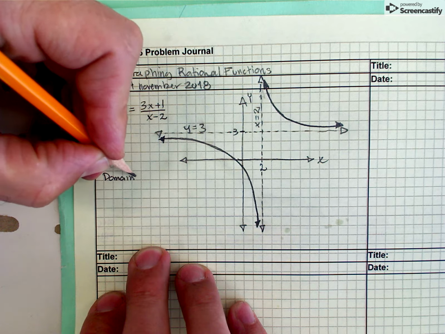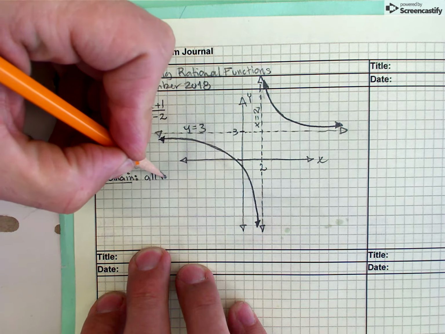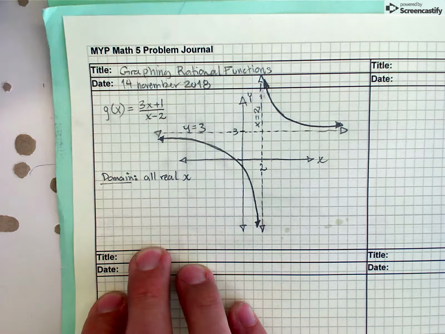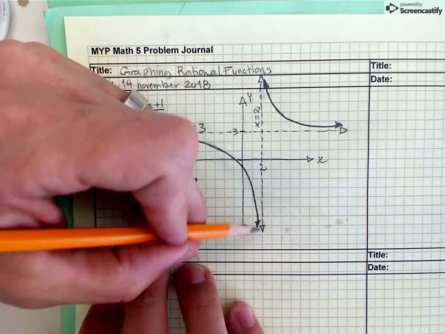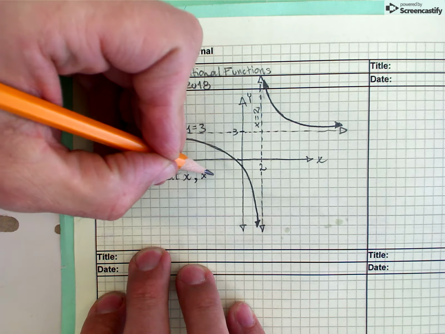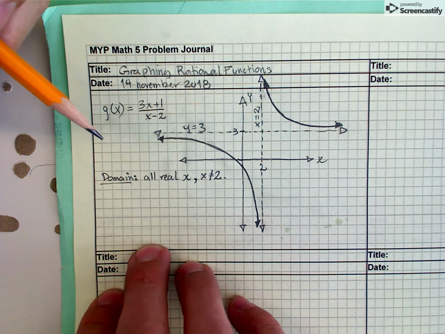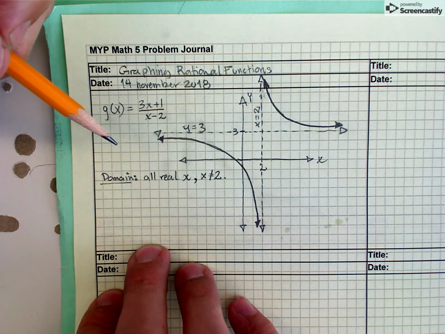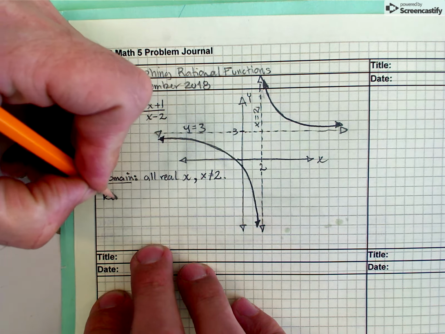So I can say for this function, the domain is all real values for x, all real numbers for x, except for x equal to 2. I can't put x equal to 2 in this function. So this is a statement using words that describes the domain of this function.